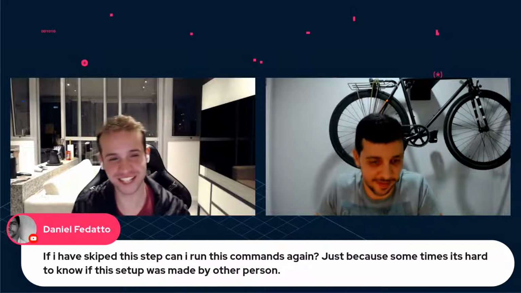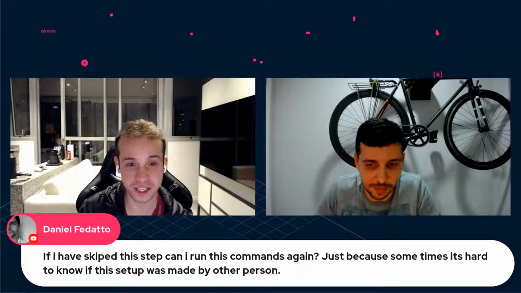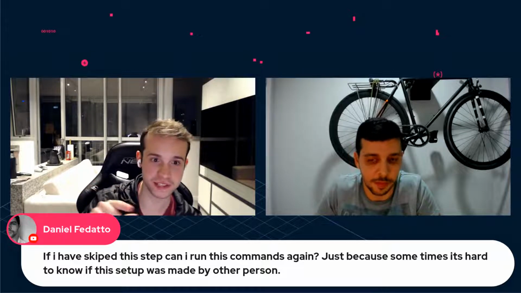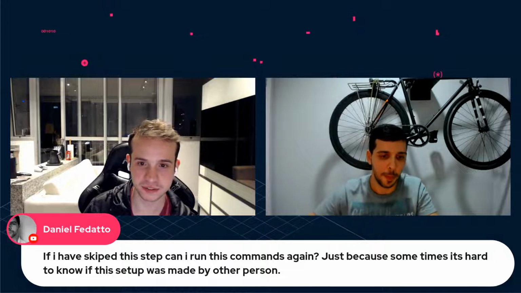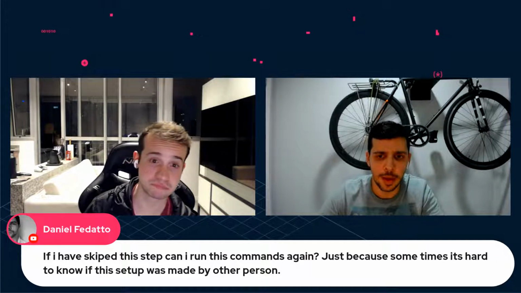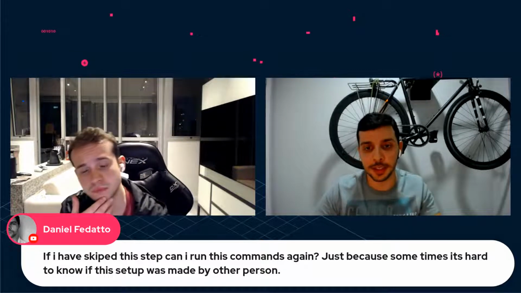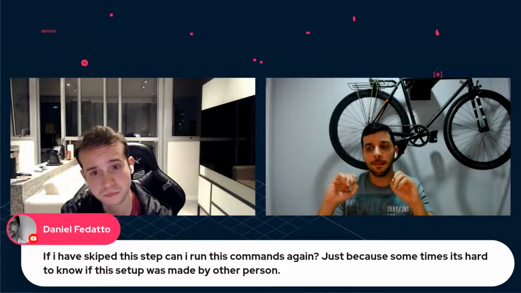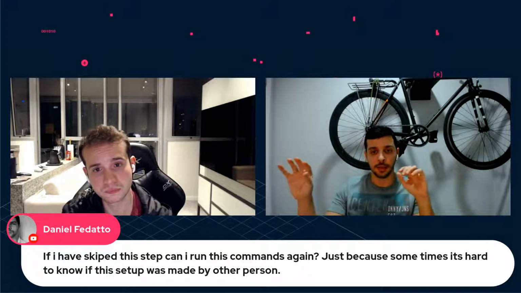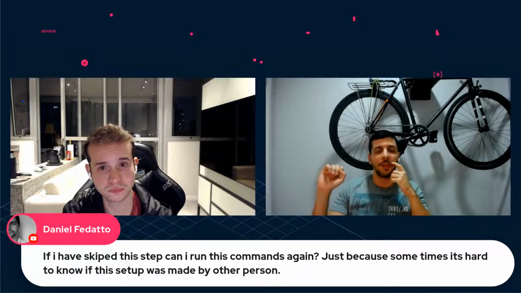Oh, there's a question from the chat. If I have skipped this step, I assume he's talking about the VTEX FastStore setup, can I run these commands again? Yeah, I'm pretty sure you can. I know this command is basically just an easy way to install some other apps that are needed to have your account running FastStore.